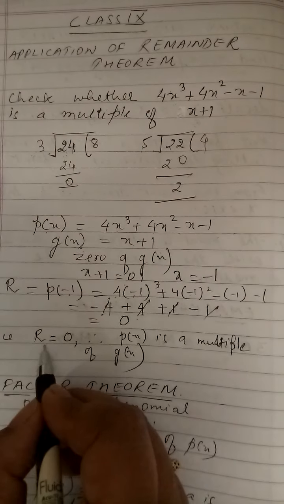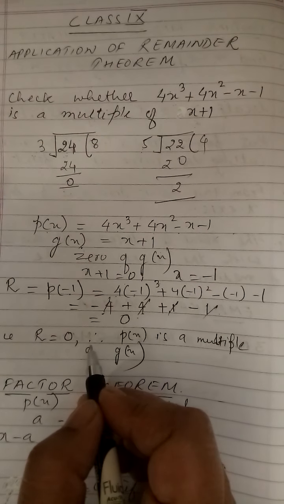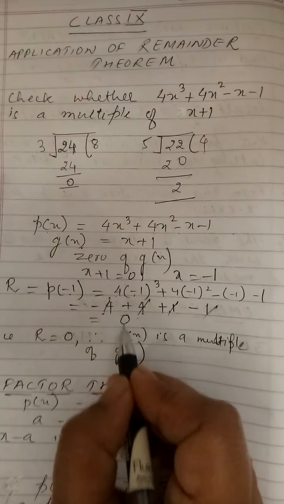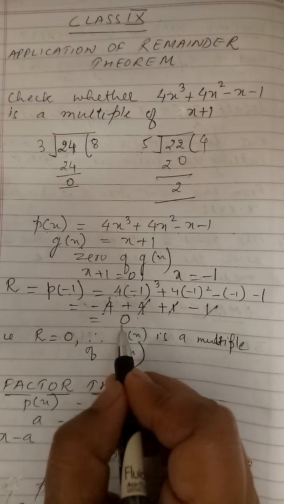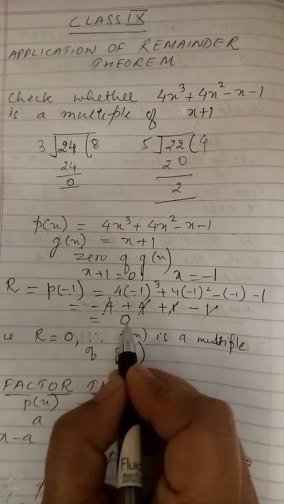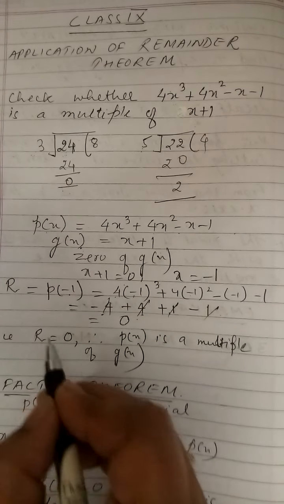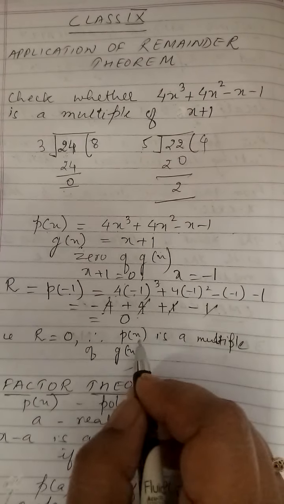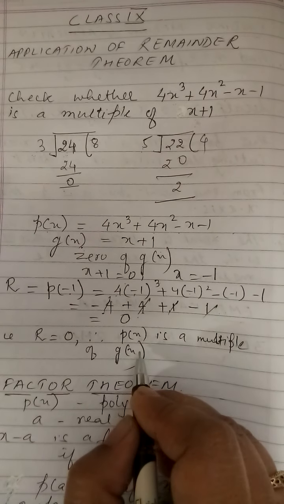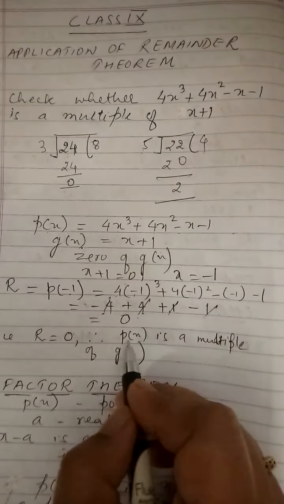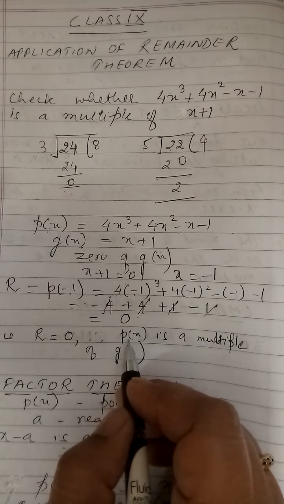It will be a factor or a multiple only and only if the remainder comes as 0. If the remainder doesn't come as 0, then you will write the answer as, since remainder not equal to 0, therefore it is not a multiple or a factor. So this is a very important question. This comes as a 3-marker question.